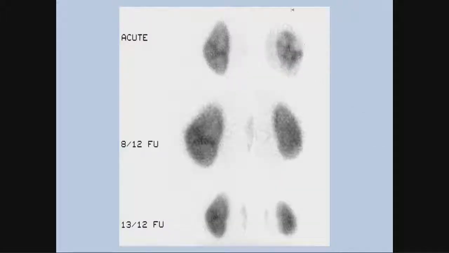And this is a diffusely involved kidney with diffuse abnormal uptake. It resolves on the 8-month scan, no residual scarring, but on follow-up, that kidney's not growing as well as the other kidney. So what are the features of renal cortical scarring?